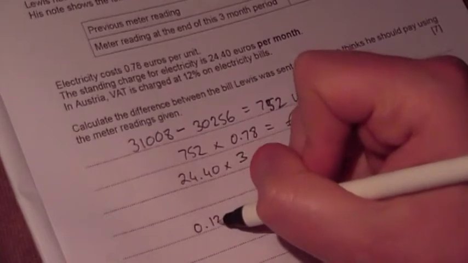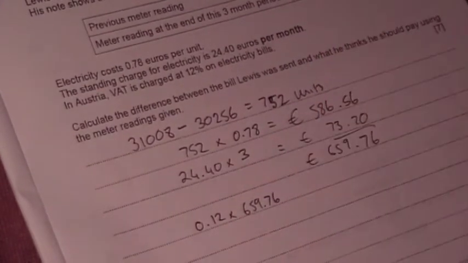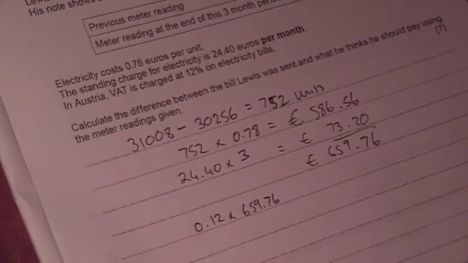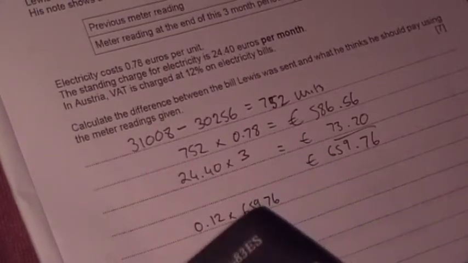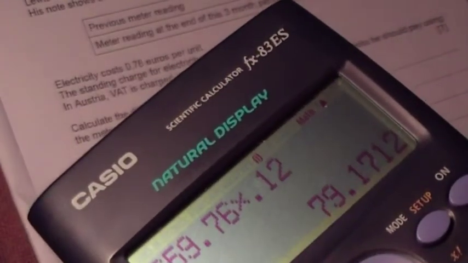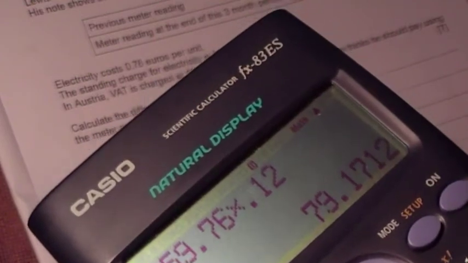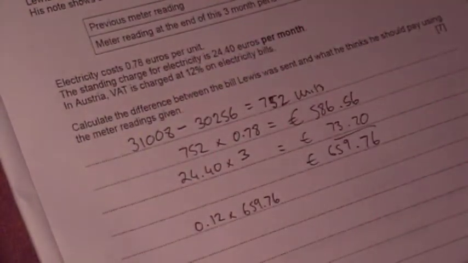So I'm going to do 0.12 times 659.76. I'm going to have a problem here again because I've got to do some rounding. Now I always want 2 decimal places for my money, so I'm going to go for 79.17.